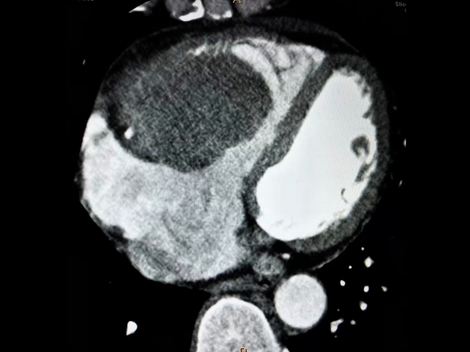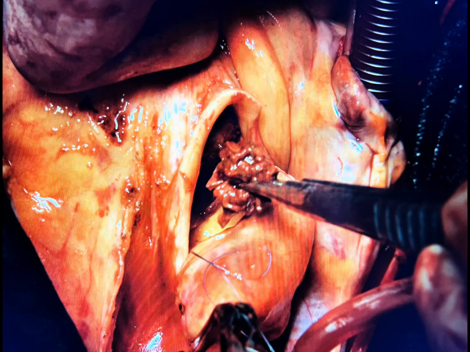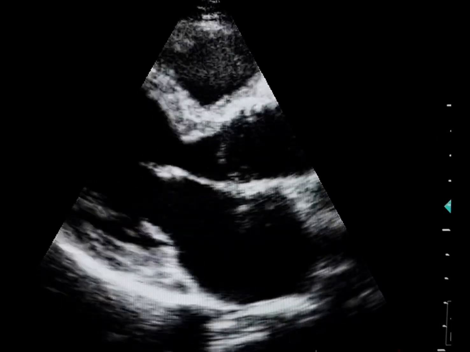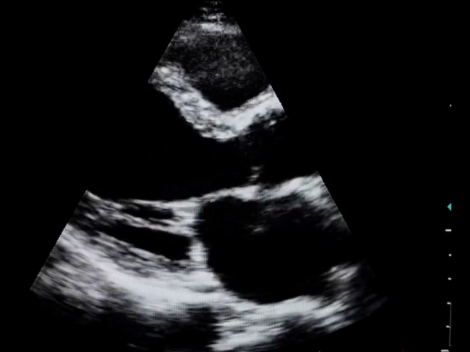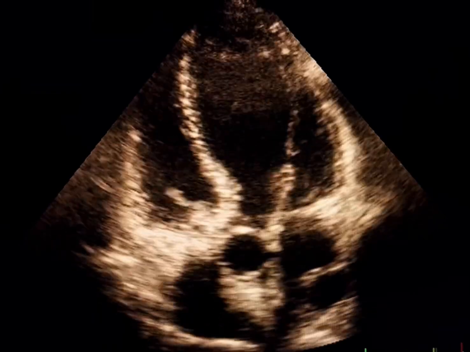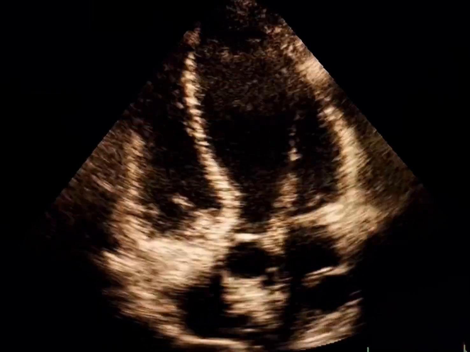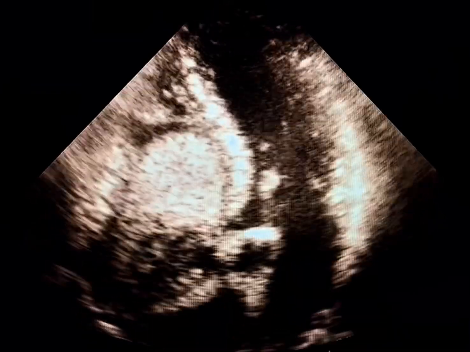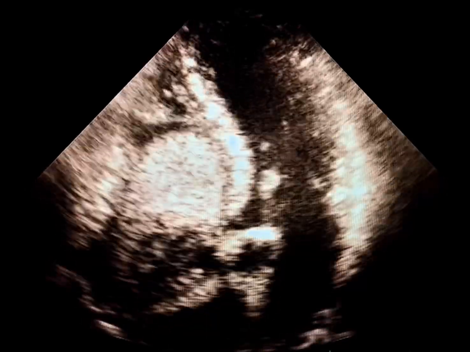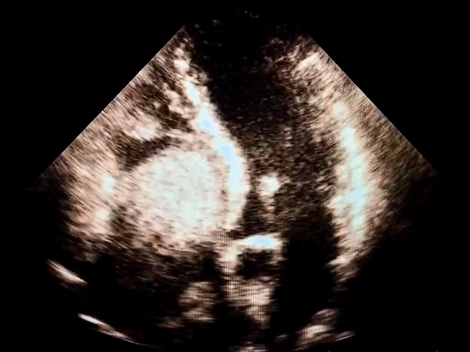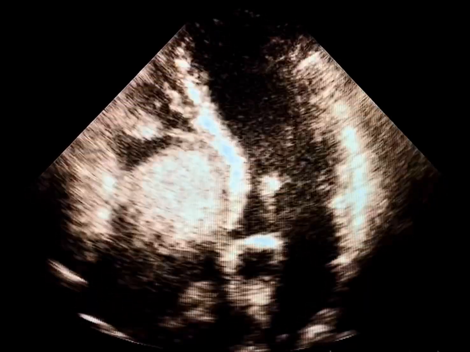This CT scan shows that the aneurysm occupies most of the right ventricle, and there is a large clot within the aneurysm. This echocardiographic study performed after surgery shows no residual aneurysm. In conclusion, when a mass is seen in the right ventricle, could this be an aneurysmal sinus of Valsalva?